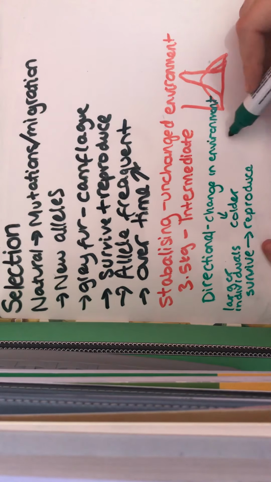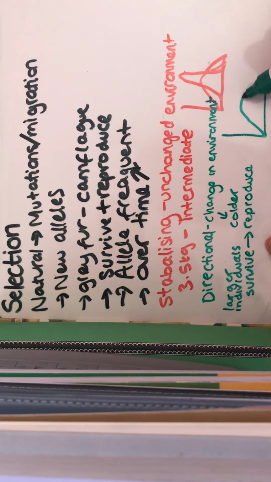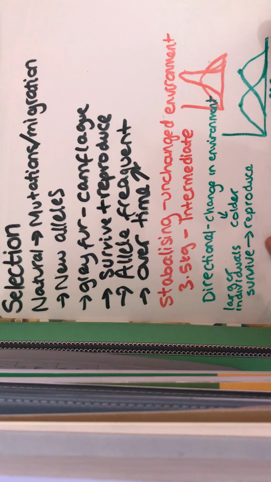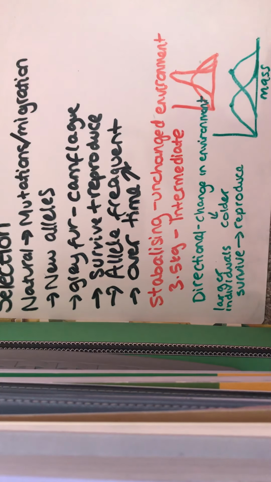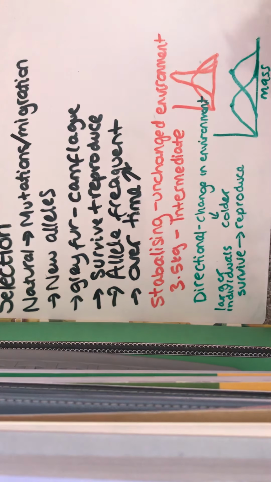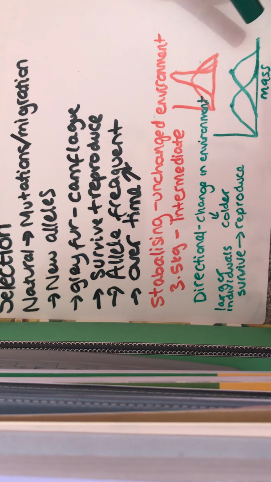So if we had this in a graph, if this was the optimum before here, now it might be that the optimum's here. If this was mass, it would be to have a larger mass. That would be the more ideal for that environment. In nature, directional selection might alternate with stabilising selection as well.